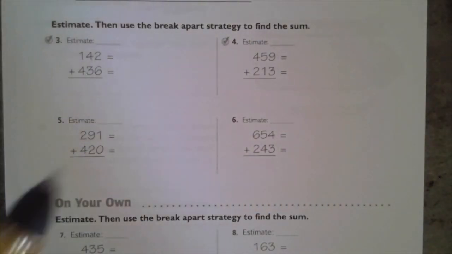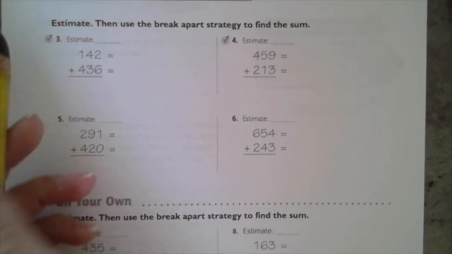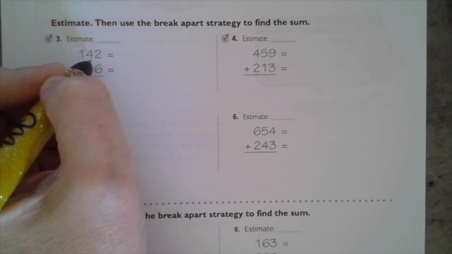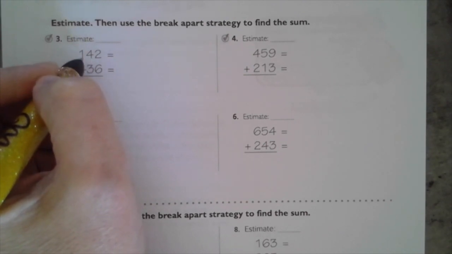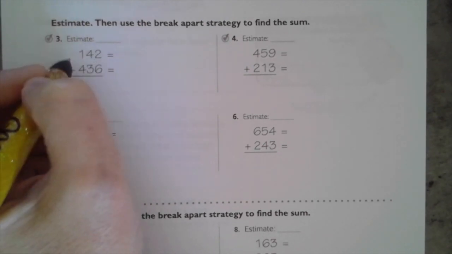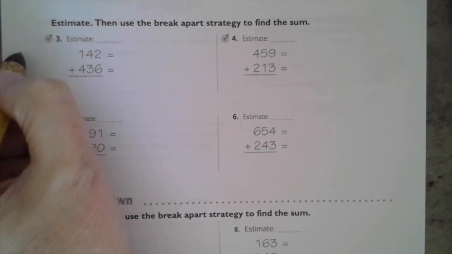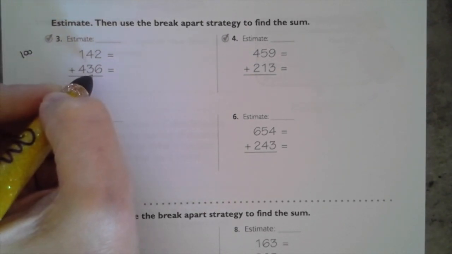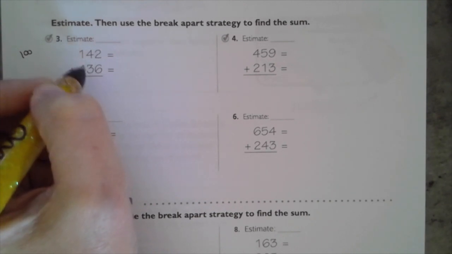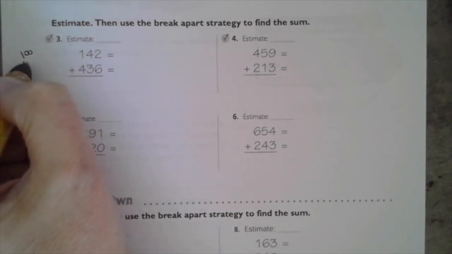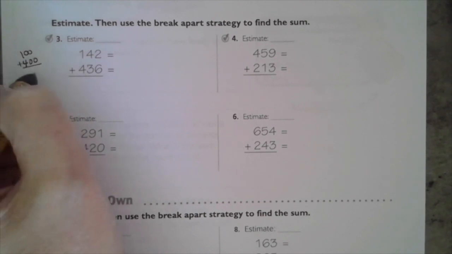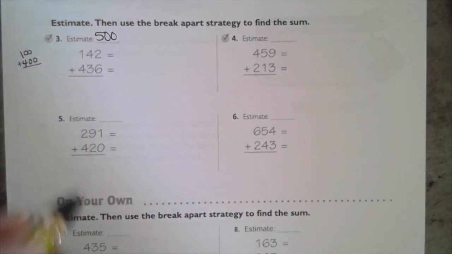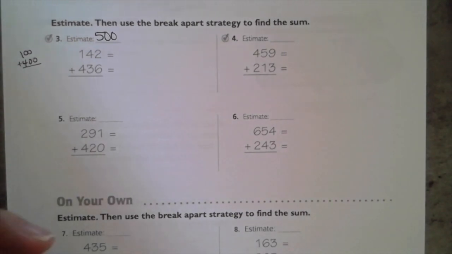Okay, here we go. We need to estimate. So 142. 100 has a 4 in the tens place. 4 or less, let it rest. So this estimates to 100. I'm going to write this out here. And then 436, there's a 4 in the tens place. 4 or less, let it rest. And this rounds to 400. What's 100 plus 400? 500.